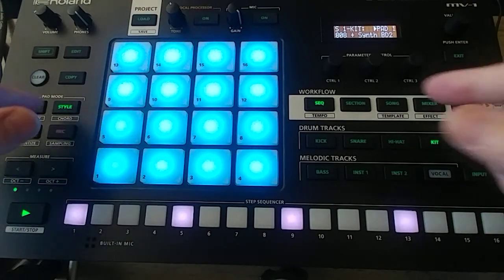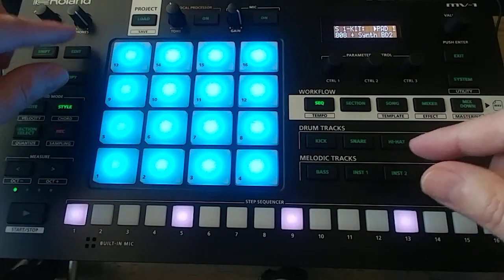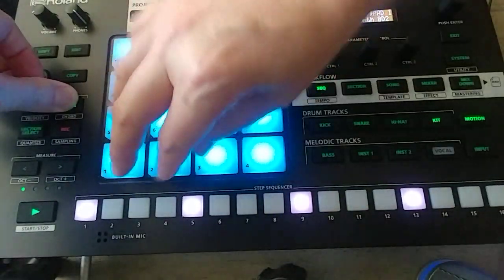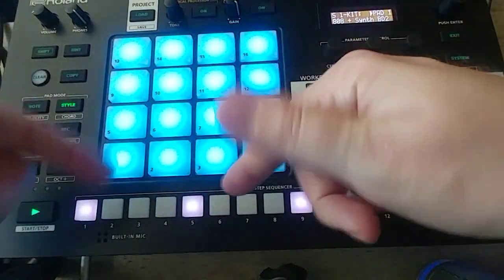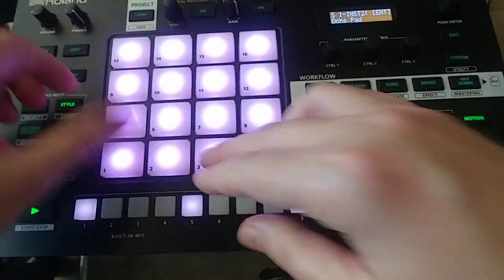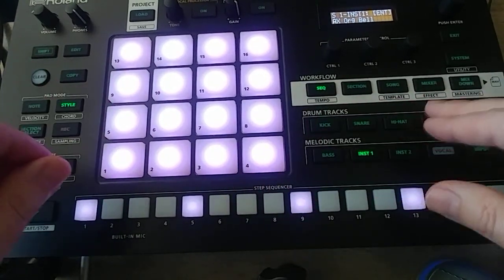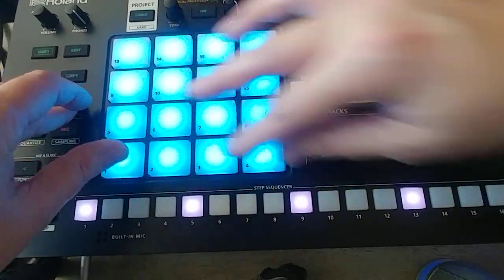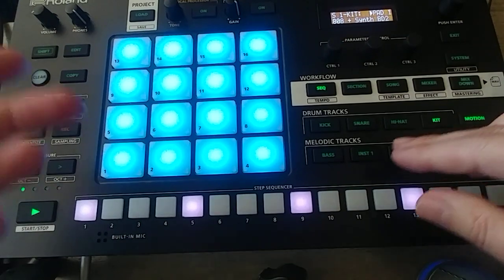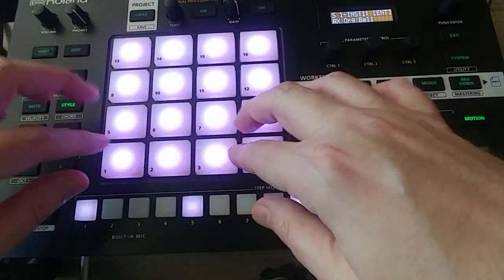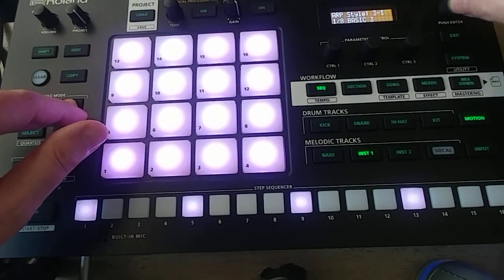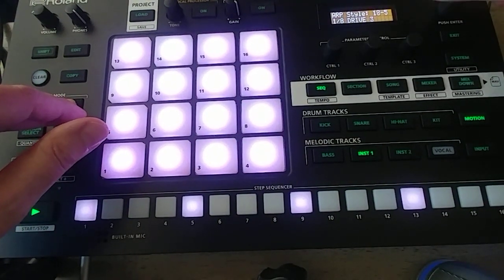The problem is, unless you're already in style mode, you can't change the style mode, because once you do, it stops playing. Let's try this again. See, it already changed back. So let's go here. We're in melodic mode. Hold down style. We'll just go for these four pads. Even if you push style, it gets you out of that mode. So all you can do is in your melodic tracks, you can set a style that you want to try out, that you think might be interesting for the drums.